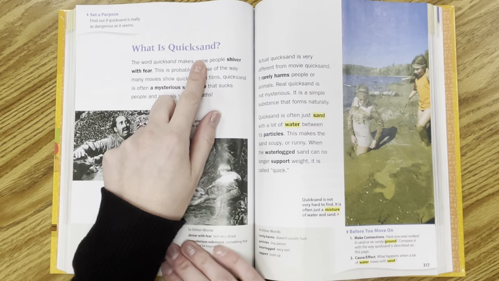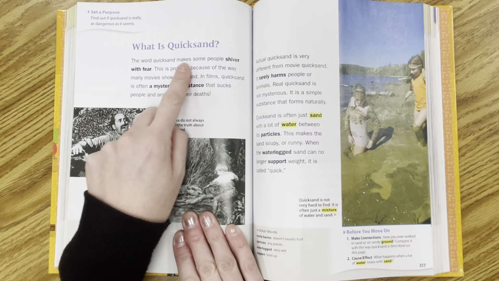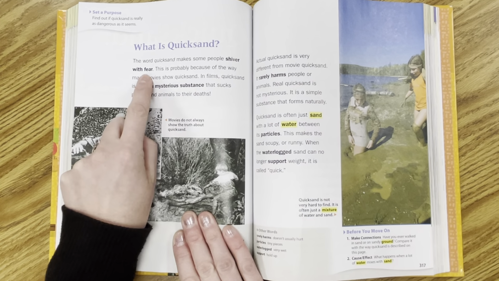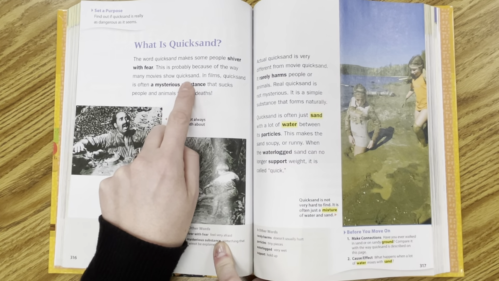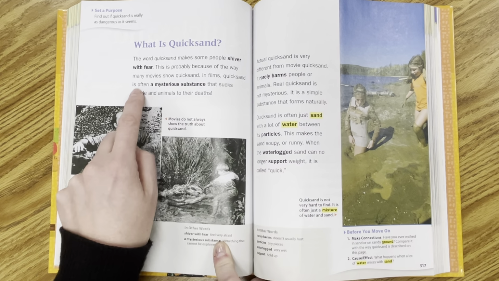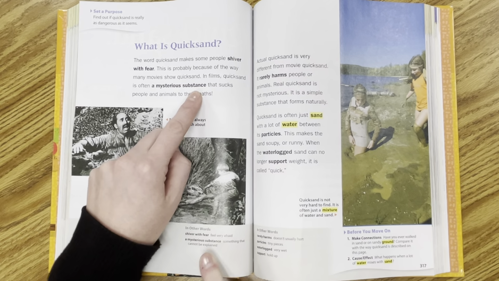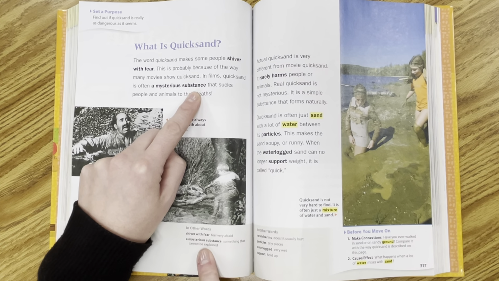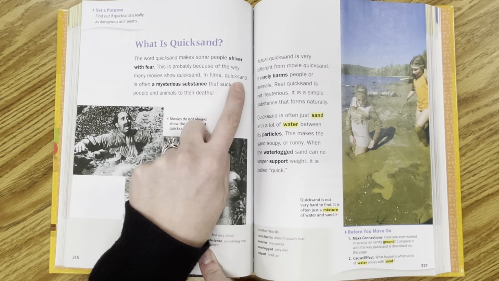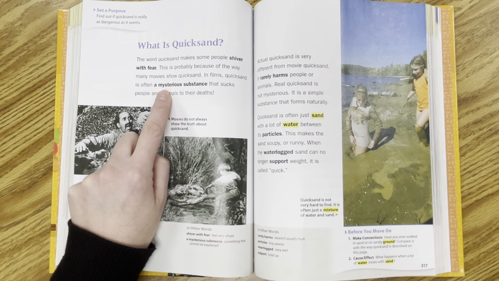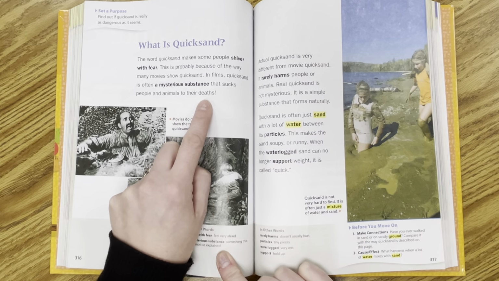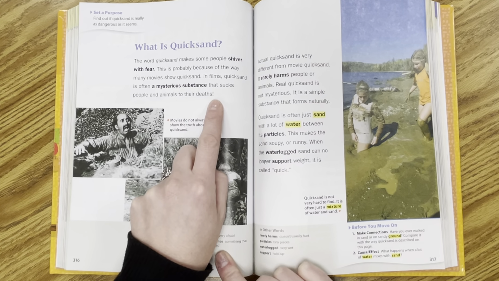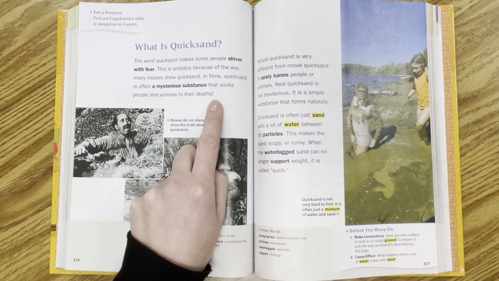So, what is quicksand? The word quicksand makes some people shiver with fear. If I look down here, shiver with fear means feel very afraid. This is probably because of the way many movies show quicksand. In films, quicksand is often a mysterious substance. It's bolded, we better come down here. Something that cannot be explained. So in films, quicksand is often a mysterious substance, or something that cannot be explained, that sucks people and animals to their deaths. There was an exclamation mark, so I read it with some expression.